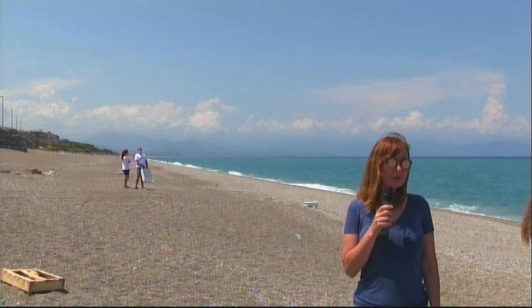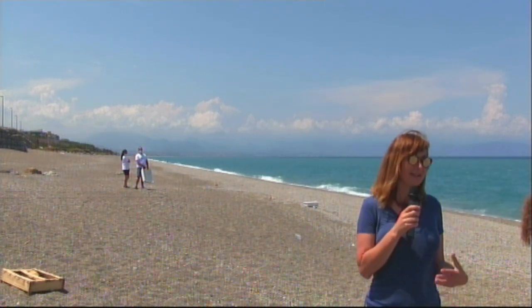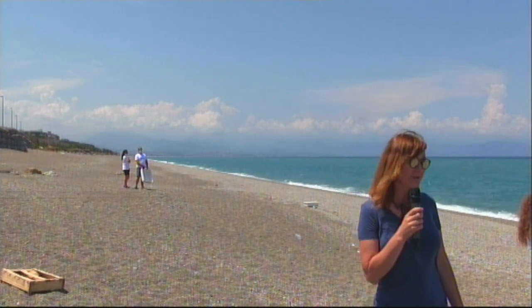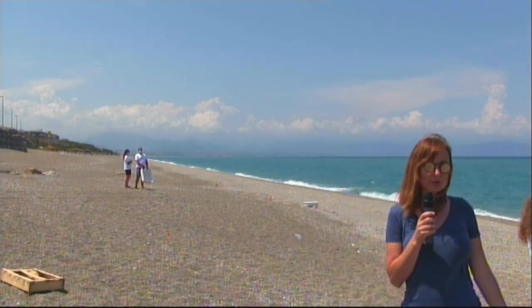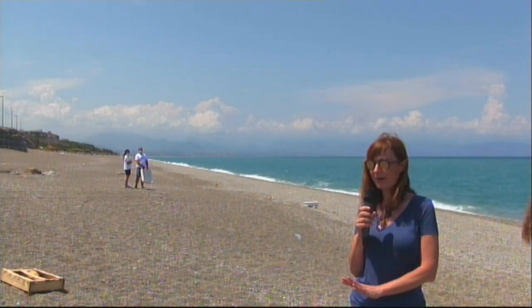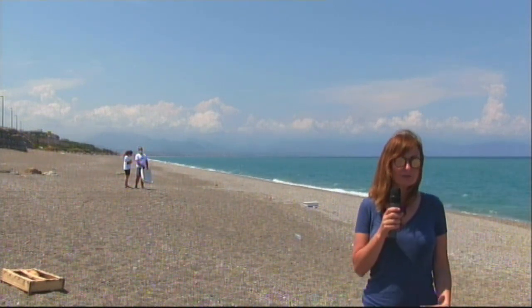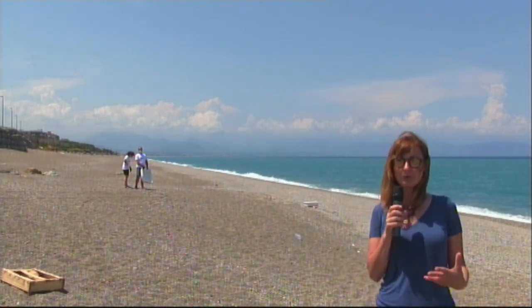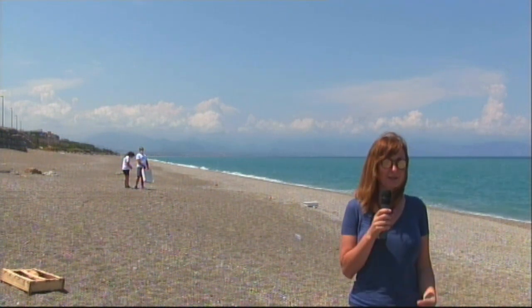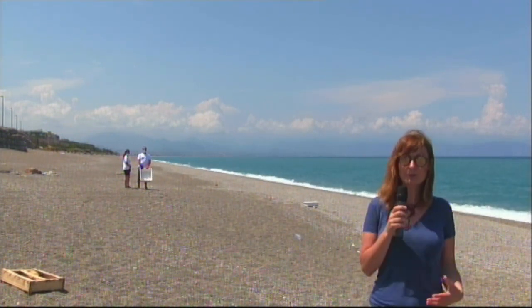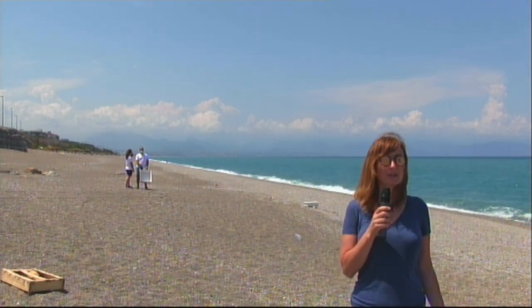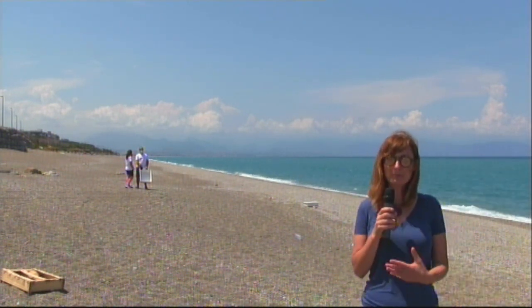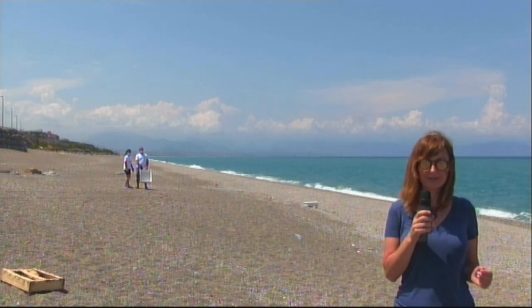So the overall idea of today, and I will start with the beach litter survey, is to take a closer look at what kind of litter items are being found, in order then to try and understand the magnitude of the problem in terms of density, so whether this beach is in good environmental status, and then to understand what kind of measures should be put in place to tackle the problem effectively.